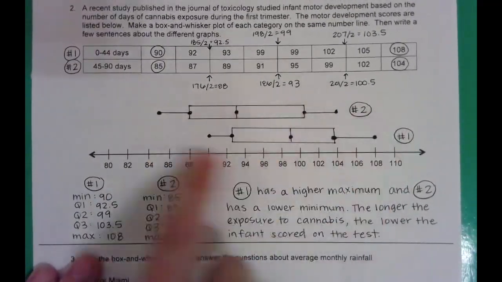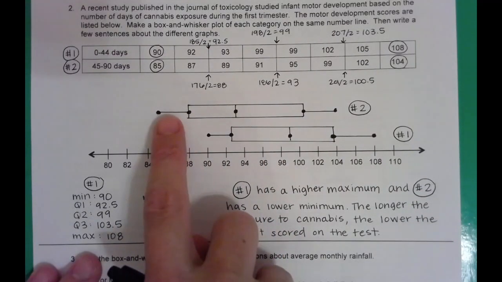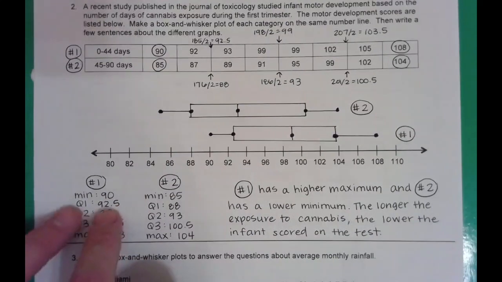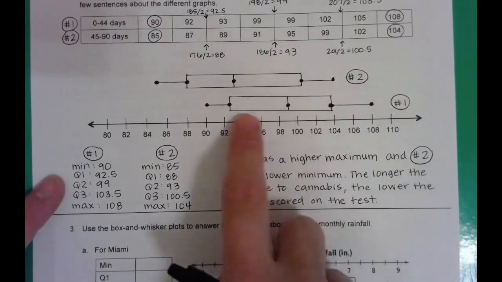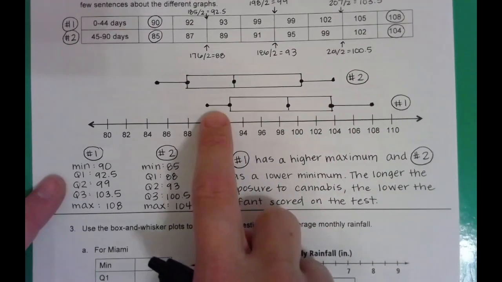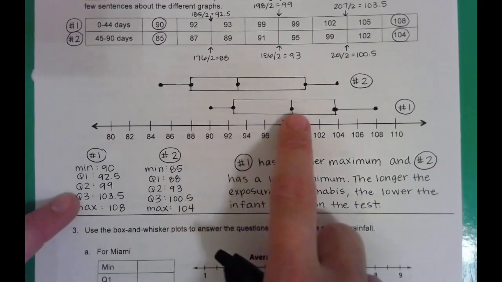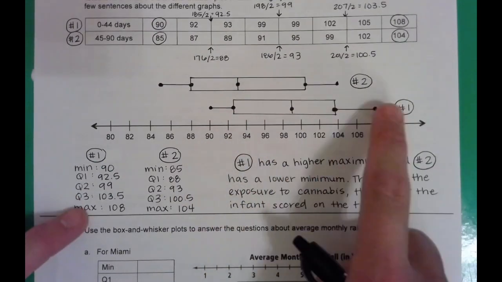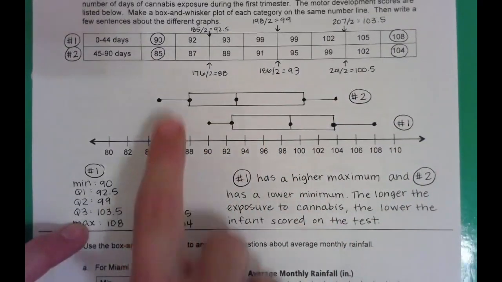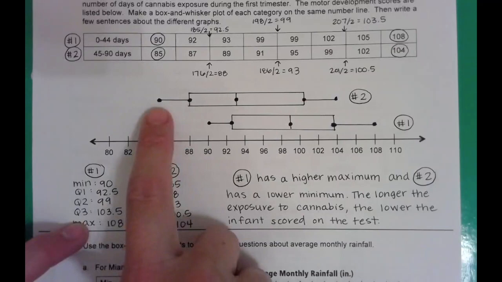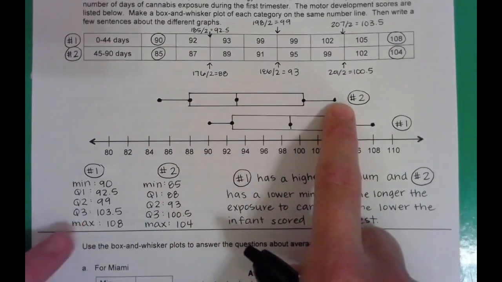you don't start by drawing the boxes. The first thing you do with a box and whisker plot is you put the 5 points in the 5 places. So for the first data set, which I drew on the bottom, I put dots or points at my 5 values: 90, 92.5, 99, 103.5, and then 108. And then I repeated the same process for the second set of data. So my 5 important numbers for that one were 85, 88, 93, 100.5, and 104.